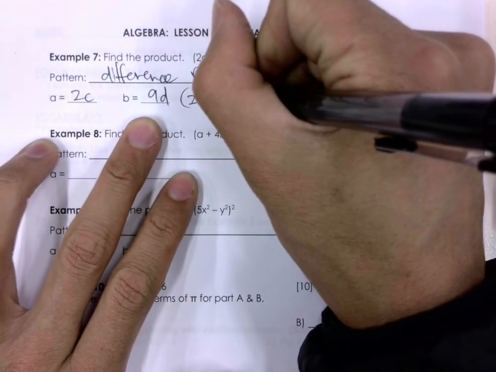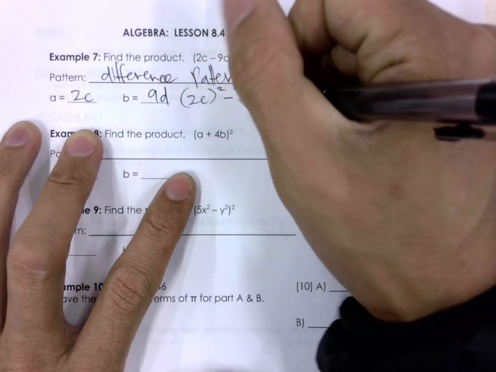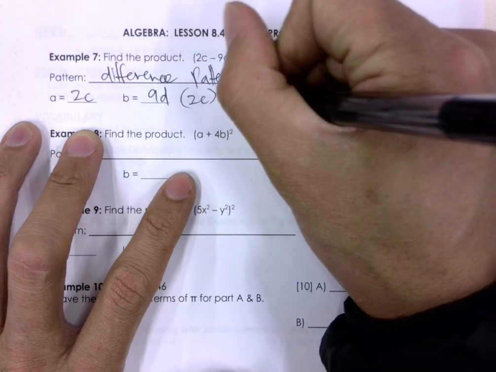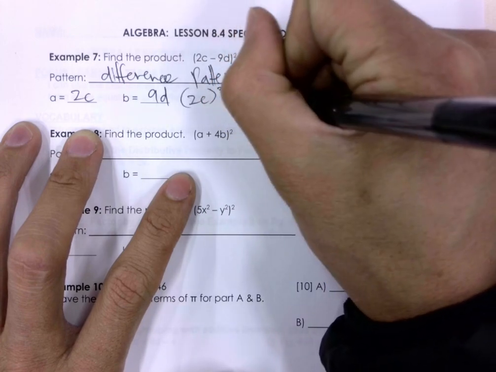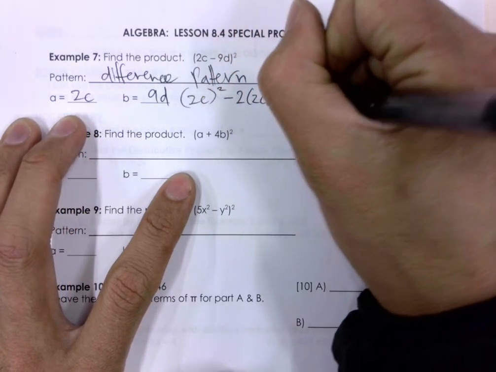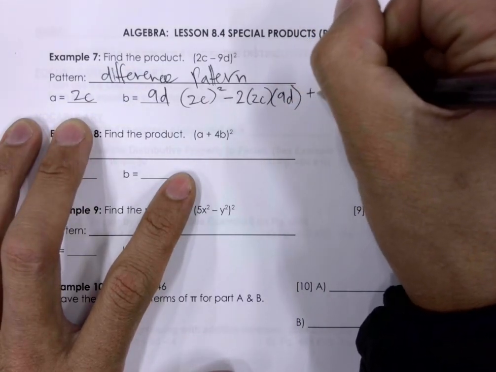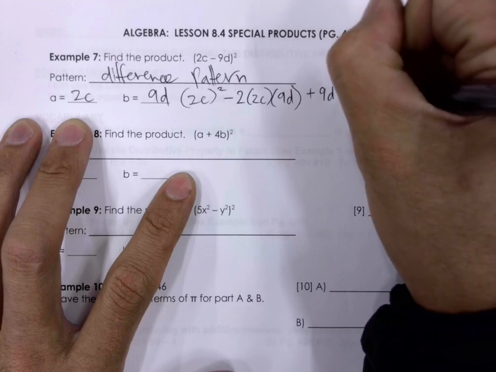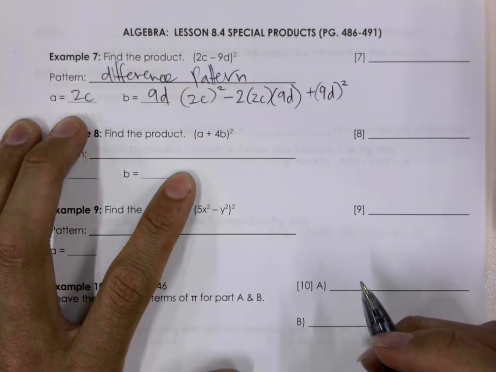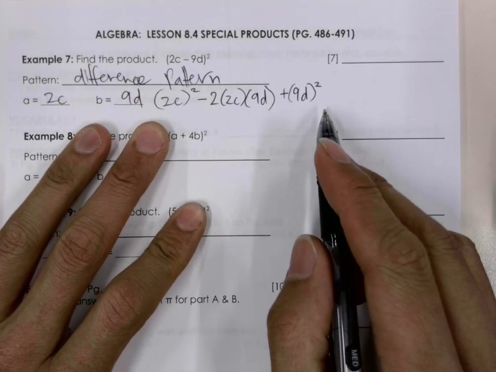And then we also have a minus 2 times a, 2c, times b, 9d. And then in the end, we have a plus b squared, so it's 9d squared. All right, so now we're going to go ahead and simplify.